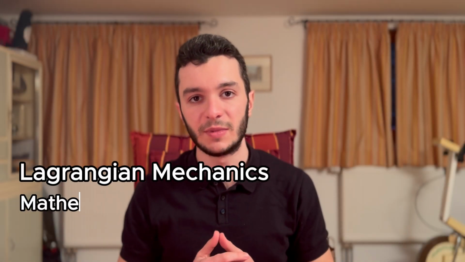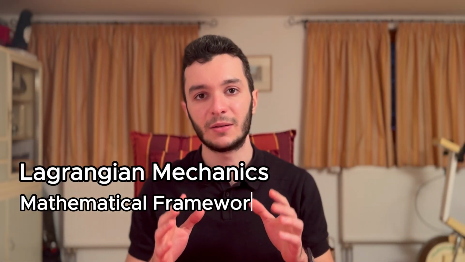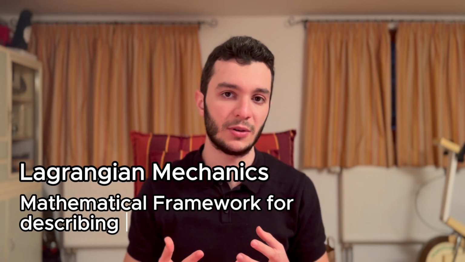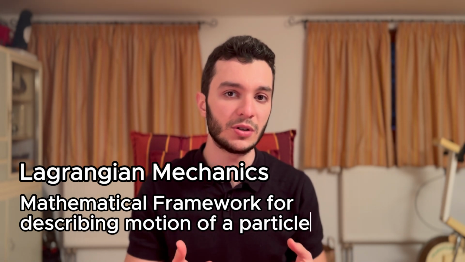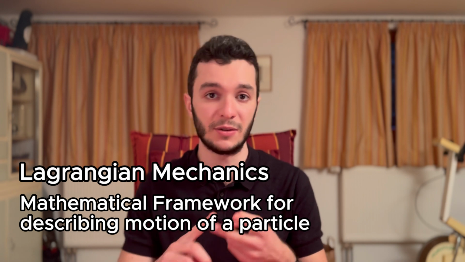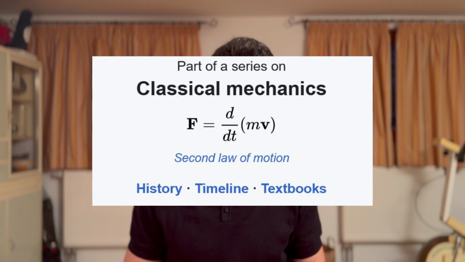Alright, so Lagrangian mechanics is a mathematical framework that can help us describe a system or the motion of a particle within a system in a very simple and elegant way. Now, one question may arise. Why do we actually need Lagrangian mechanics? Isn't the classical mechanics of Newton just enough, where we define the forces and that's it?